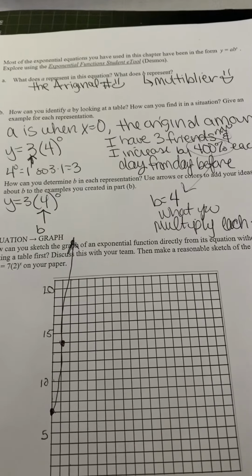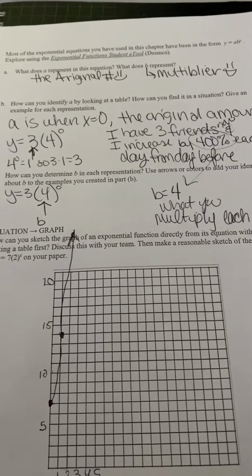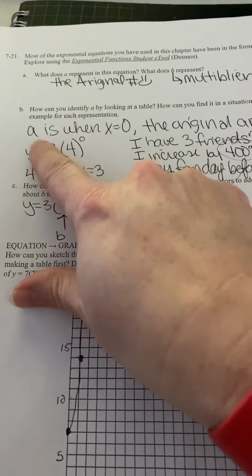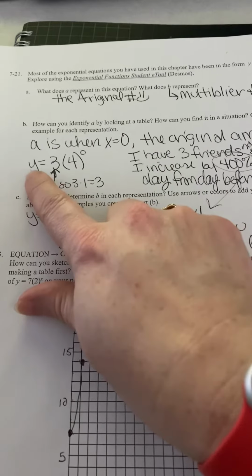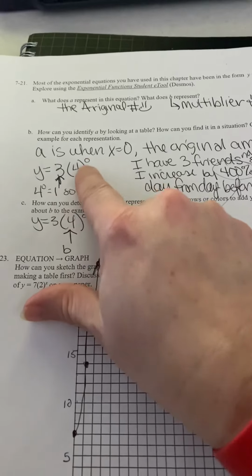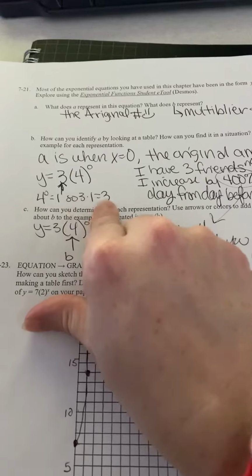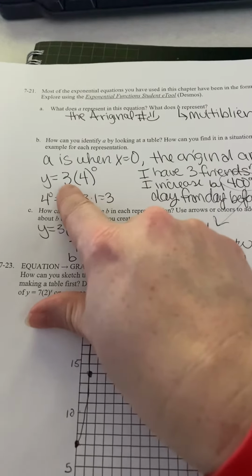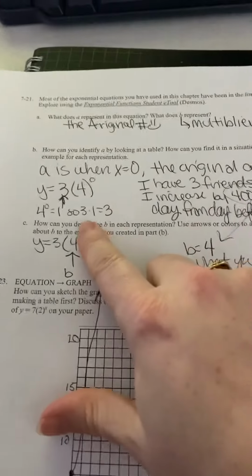How can you identify A by looking at a table? And how can you find it in a situation? Give an example for each representation. So A is when x equals 0. And so when you're here, y equals 3 times 4 to the 0 power, 4 to the 0 would equal 1. So 3 times 1 is 3. And so when x is 0, your A is, that means it's your original or your starting value.